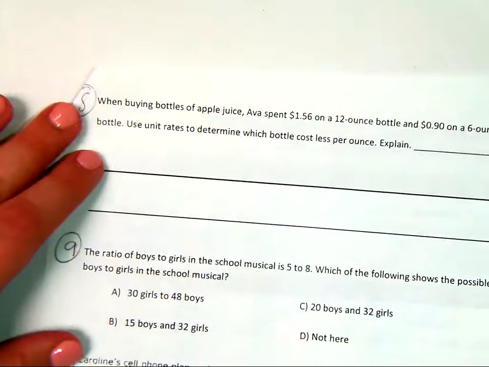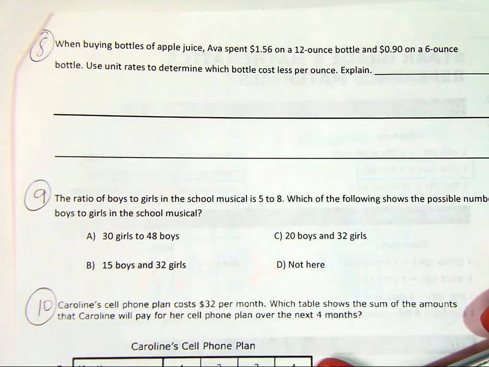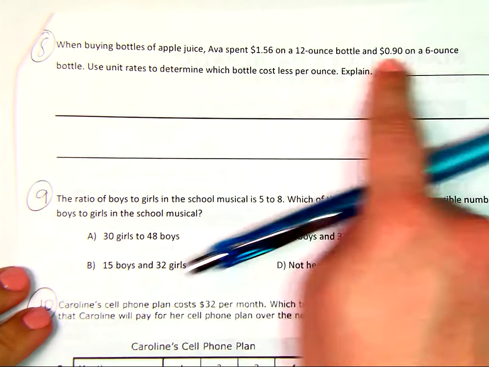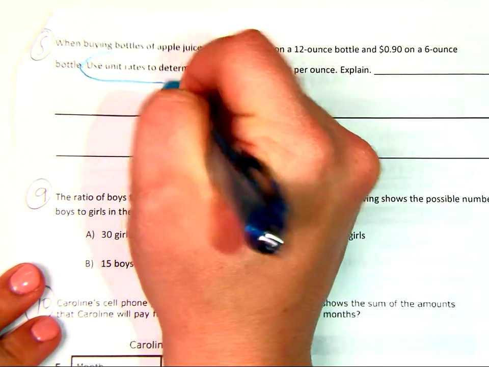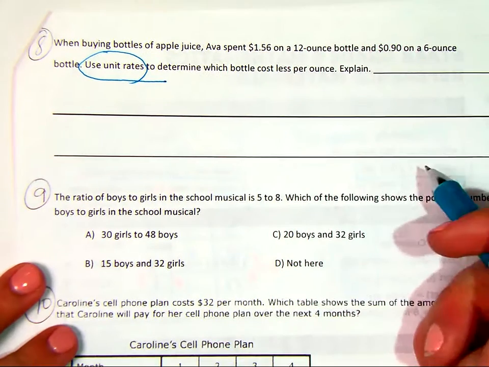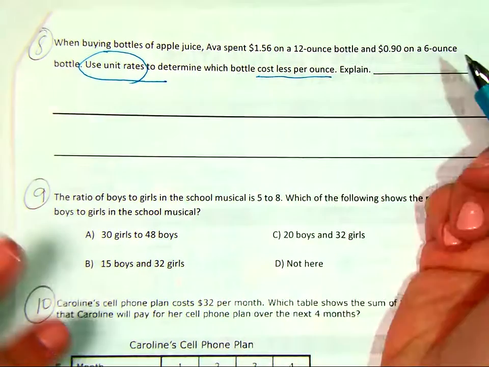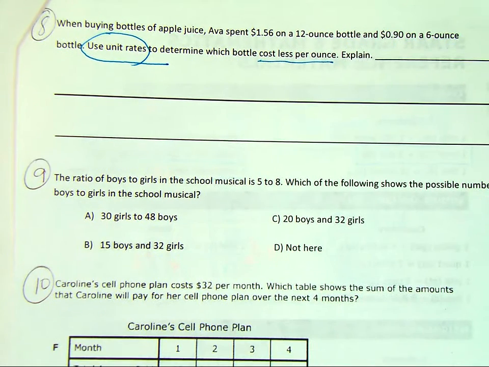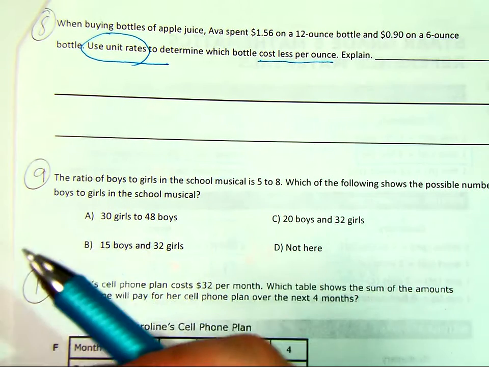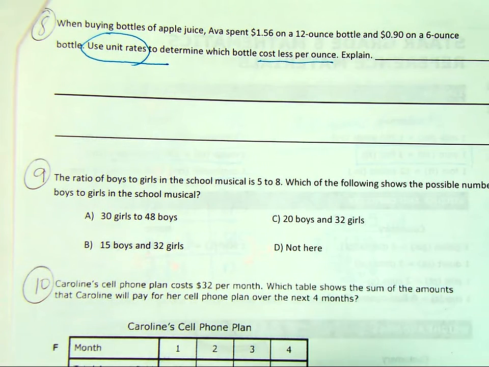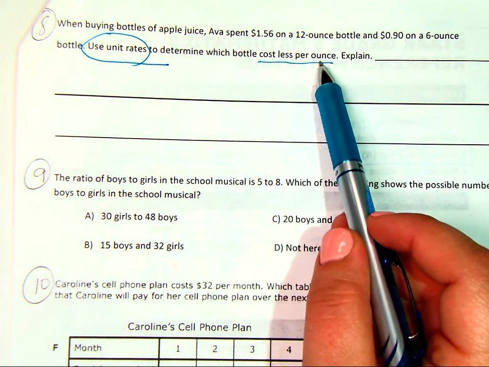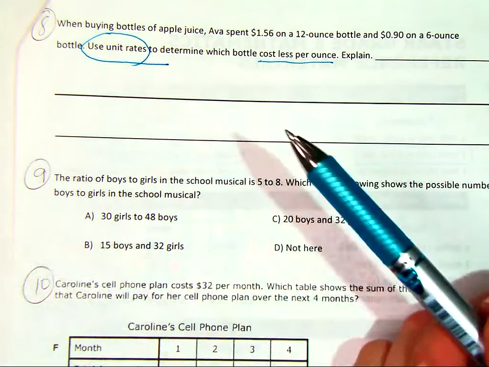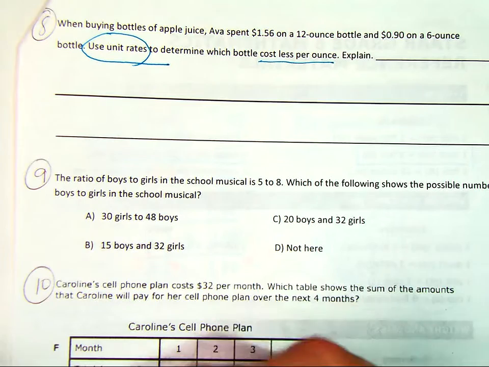On number 8, when buying bottles of apple juice, Ava spent $1.56 on a 12-ounce bottle and 90 cents on a 6-ounce bottle. You were supposed to use unit rates, which some of you ignored, to determine which bottle costs less per ounce. So yeah, there are other ways to determine which one's the better deal, but this specifically asks you to use unit rates, meaning you were supposed to find out how much it would cost per ounce. And some of you didn't even read the question to begin with, so you need to take your time on these and really read carefully.